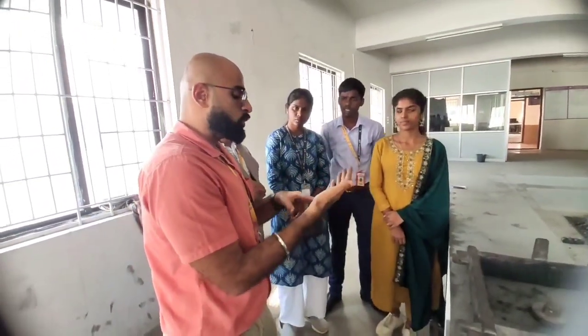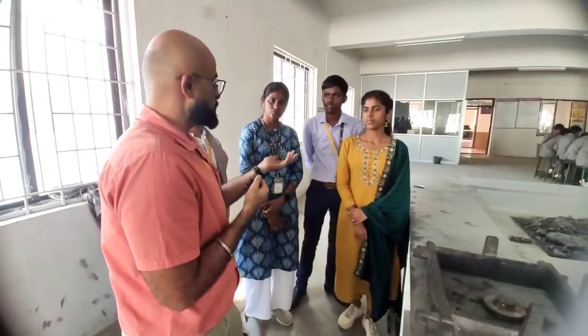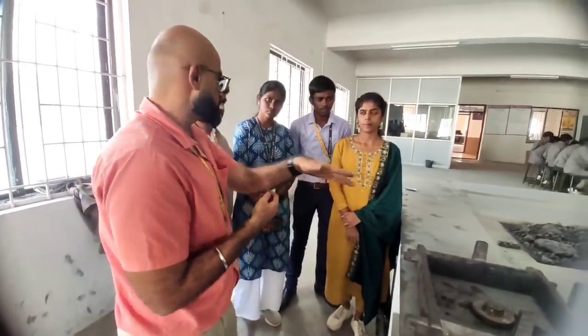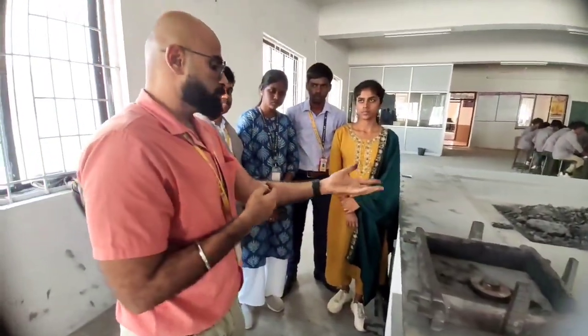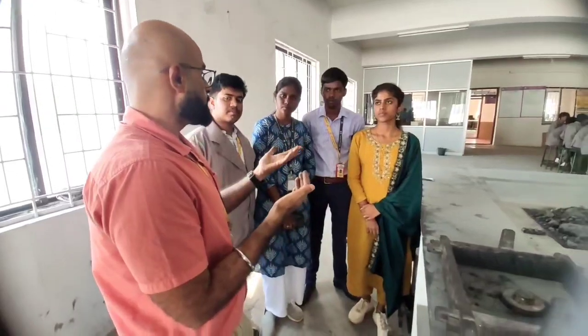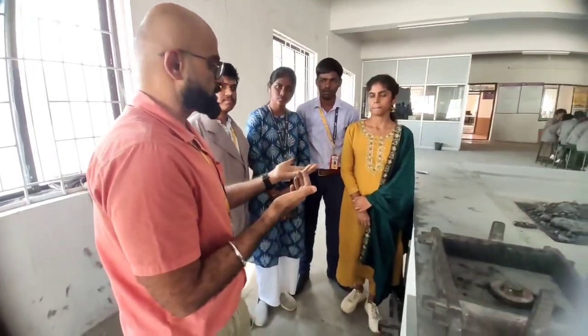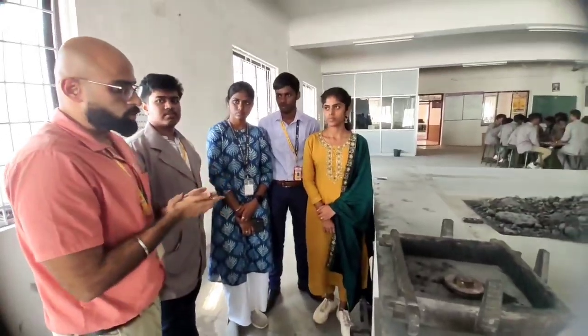You compare charcoal with sand. Which will be smoother, charcoal or sand? Charcoal will be smooth. So the purpose of charcoal is to give a smooth finish. Once you place the pattern and remove it, what's the name of the cavity called? The mold cavity should be smooth in order to get a smooth casting. That's why you're using the green sand. So everything is explained by you in a very good manner.